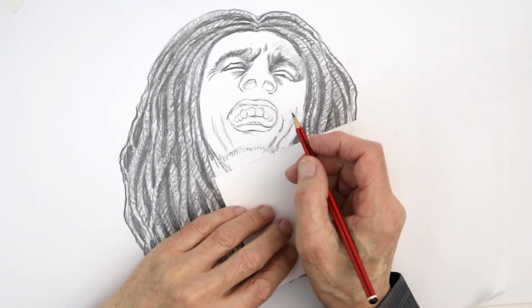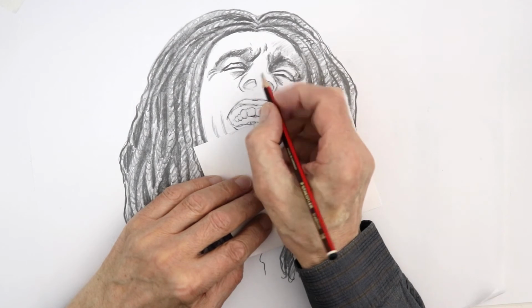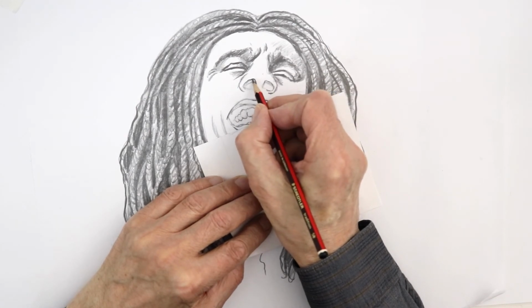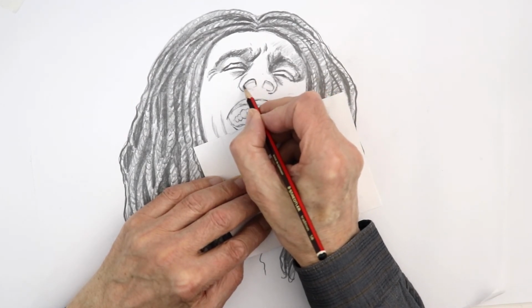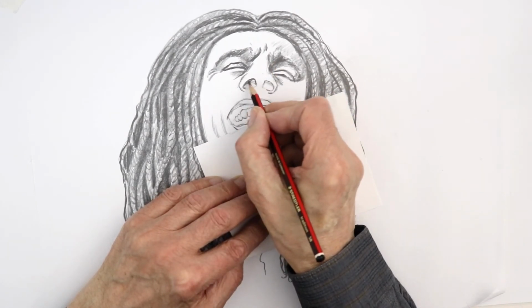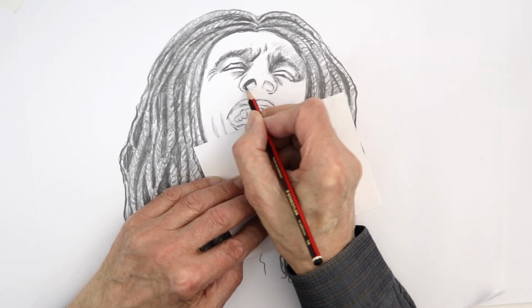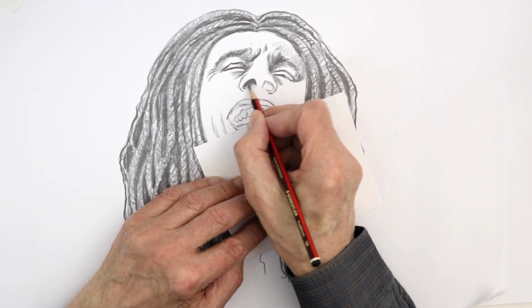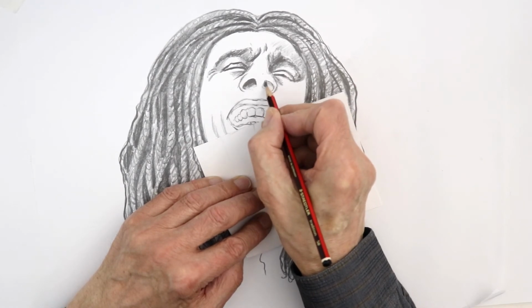Let's move up to the face again, and we'll get the nostrils in quite high, quite wide, because he's looking up, remember. So the darkest bit of the nostril will be here, and then kind of fade out a bit there. Same with this one.